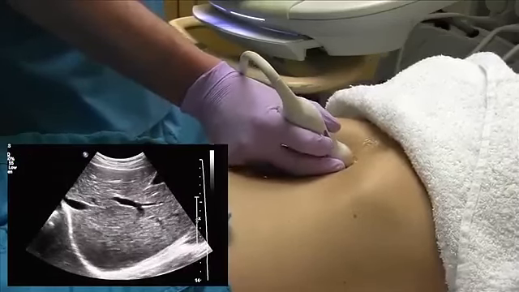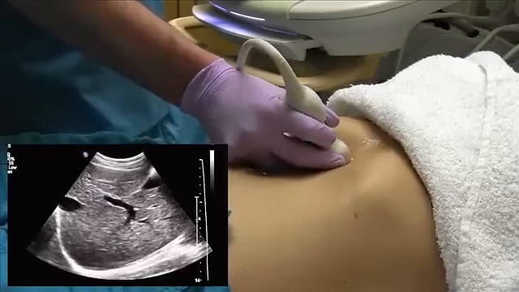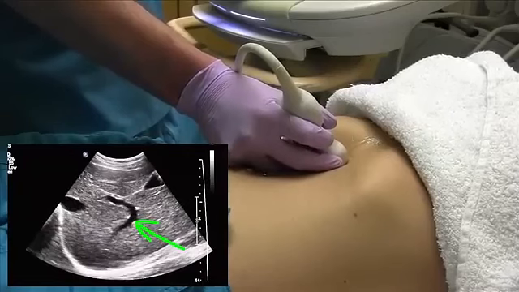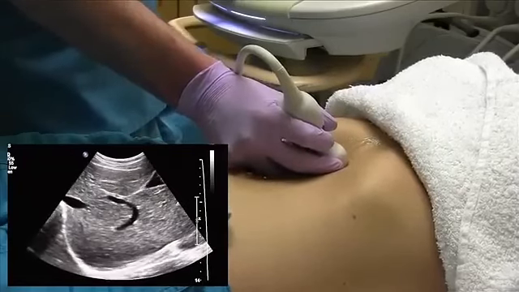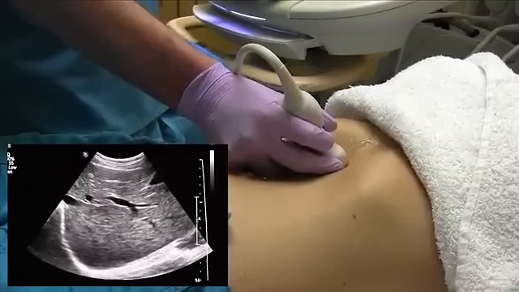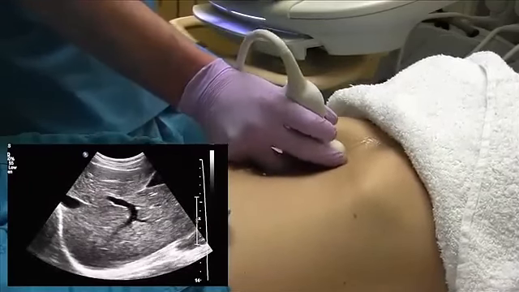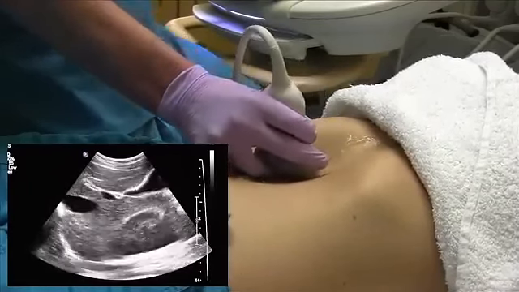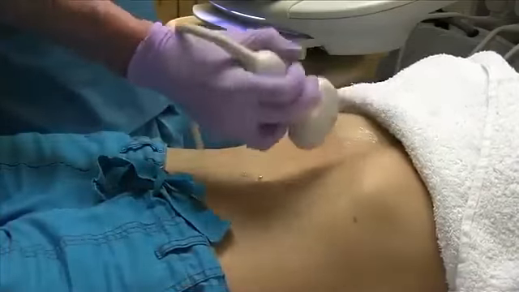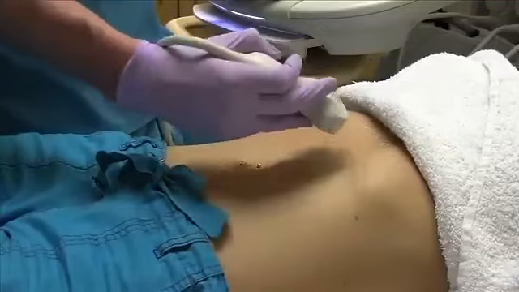The third picture of the right lobe you're going to take with the portal veins. If you were looking for any ductal dilatation, this is where you would see that at the level of the portal system. And from there you just sweep all the way out of the liver. So that's the sagittal sweep through the liver.